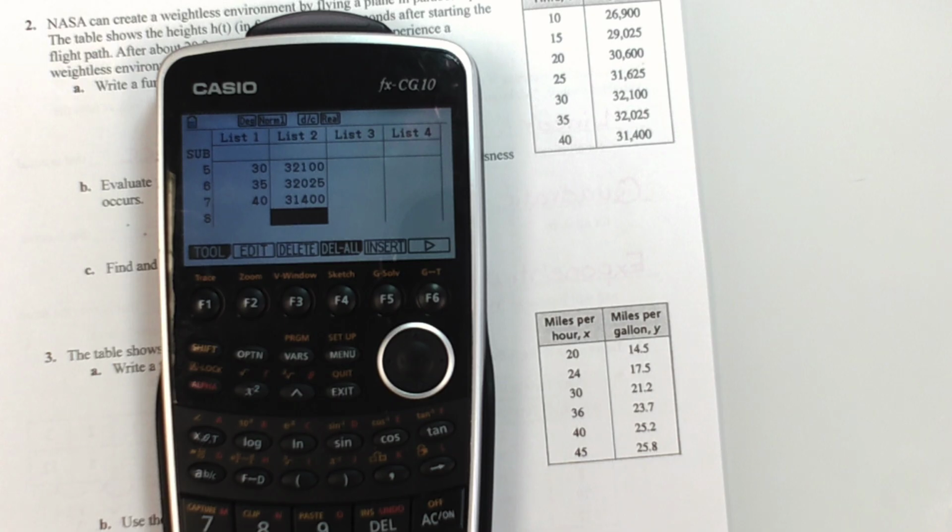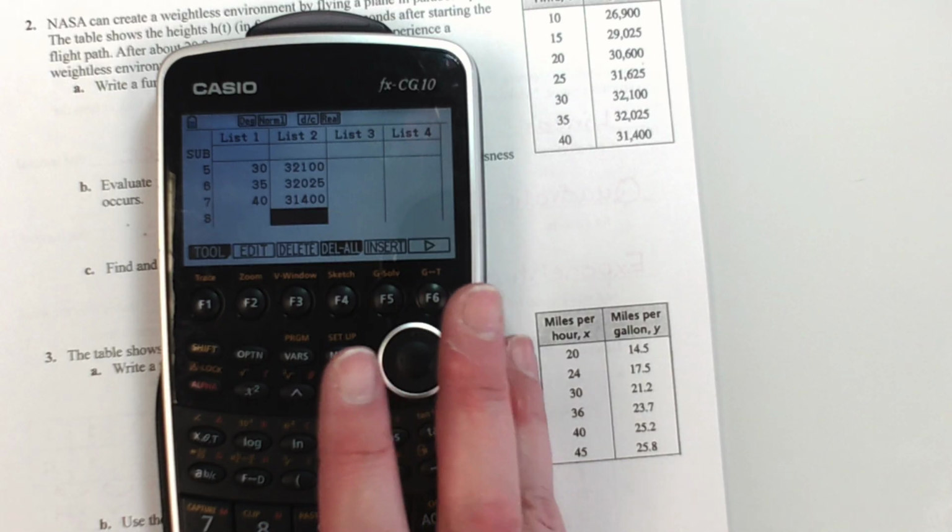From here, we typically wanted to check if it actually looked linear or not. Now, that's going to be more important because sometimes it's going to look linear, sometimes it's going to look quadratic. Linear looks like a line, quadratic looks like a parabola, like a U shape, either upwards or downwards. So we want to see our graph.